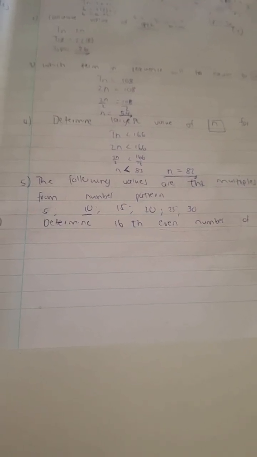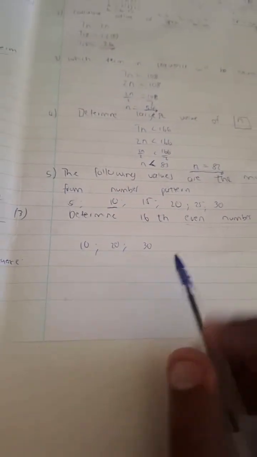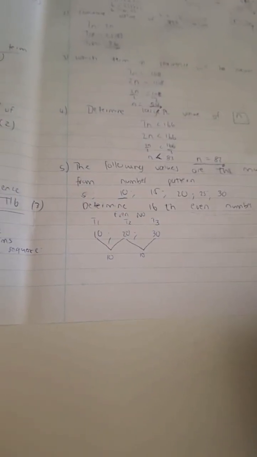One would have to actually write these terms separately: 10, 20, 30. This is T1, these are your even numbers, this is T2, this is T3. Your constant difference is 10.